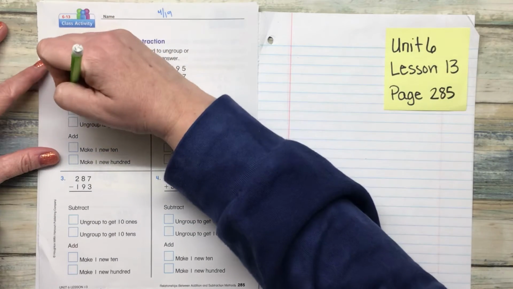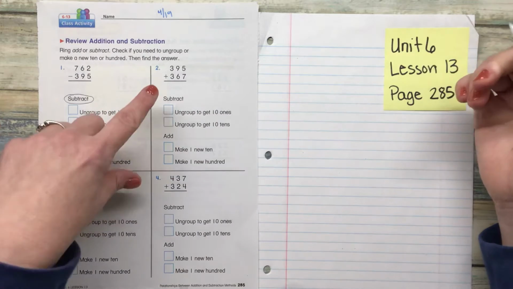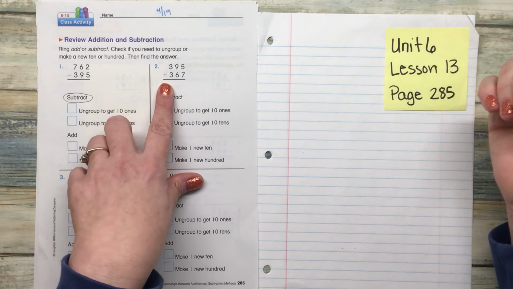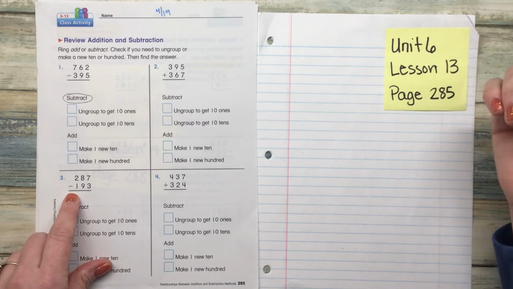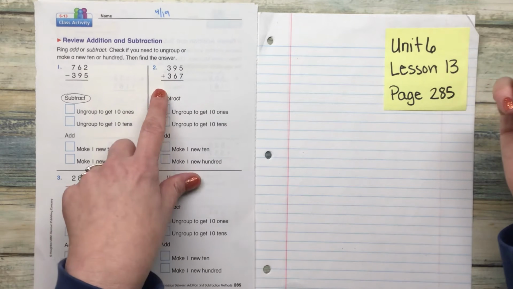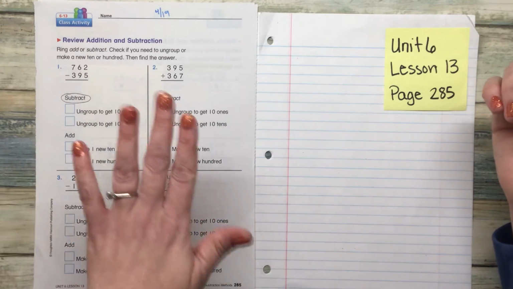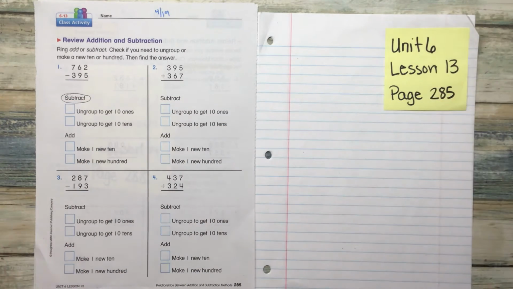But one thing I notice is oftentimes as second graders, we forget to pay attention to the sign, and sometimes we end up subtracting instead of adding, like we'll do here, or we add where we're supposed to subtract. So make sure that you pay attention to if it's adding or subtracting. This activity is largely so that we remember to do adding or subtracting.